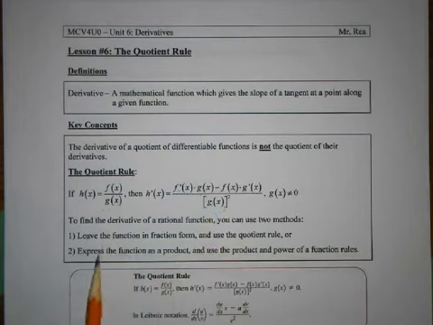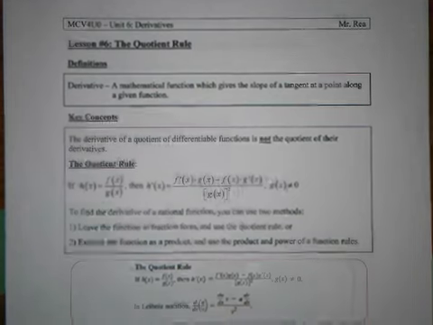That's kind of what it says here. You could leave the function in fraction form and use this rule, or you could express the function as a product and use the product and power of a function rule. So that's basically what I was just saying. Here's the Leibniz notation. Hopefully you're getting used to what that means. It still looks a little bit different than this, but hopefully you're starting to see that.